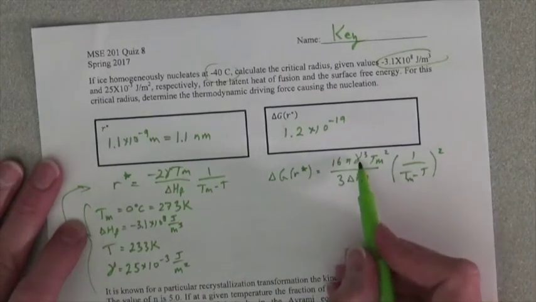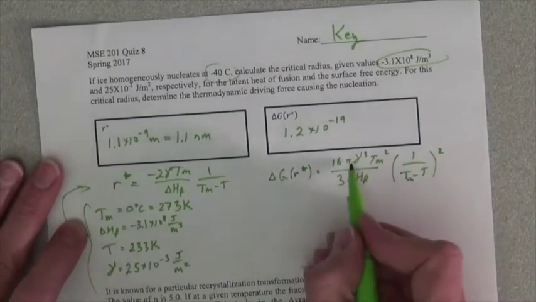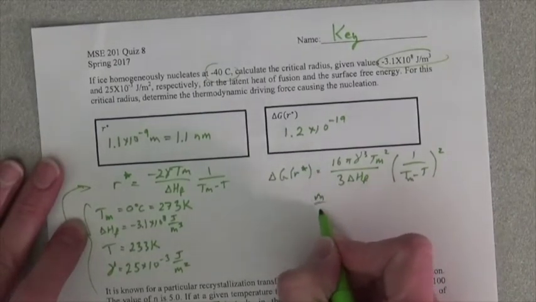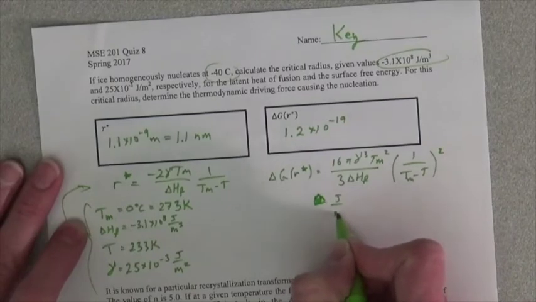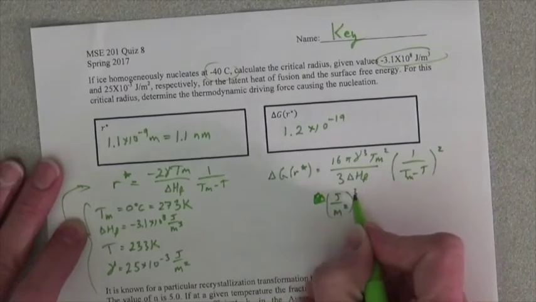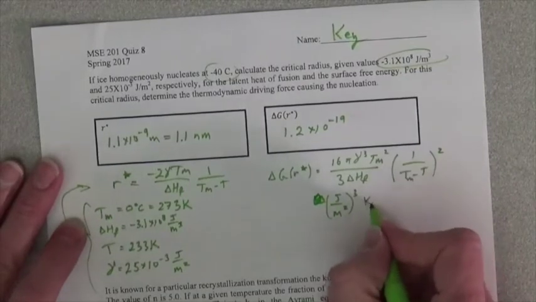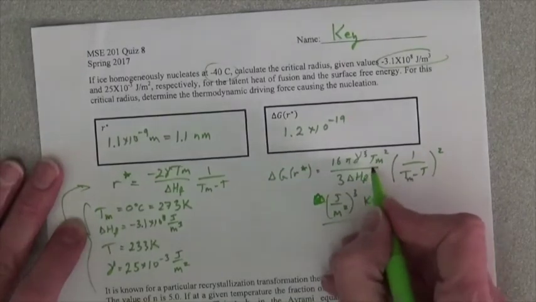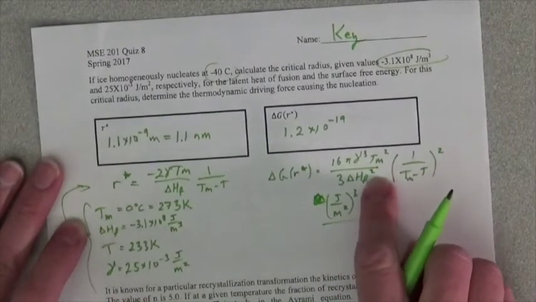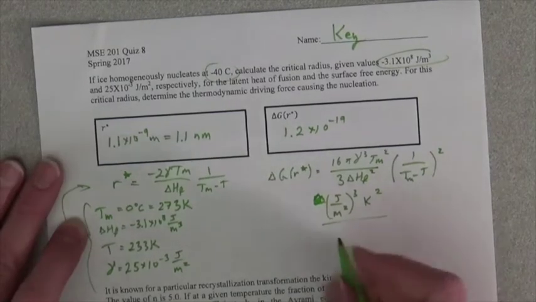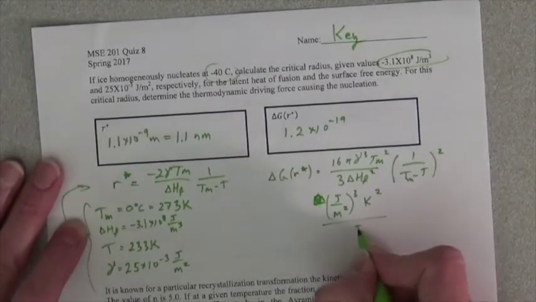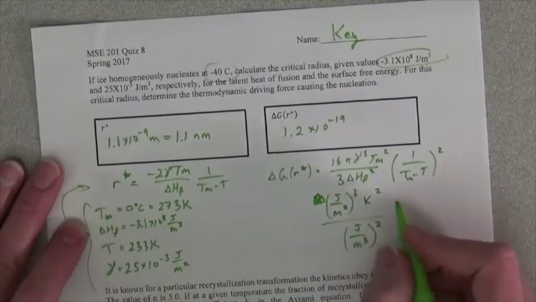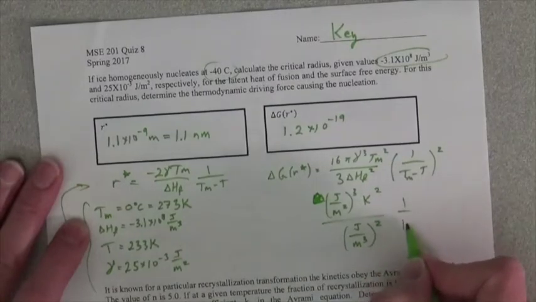Now looking at the units here, we have 16 pi, no units, gamma cubed, which would give us joule per meter squared cubed, Tm squared, that's K squared, divided by delta HF squared. Sorry, I missed that. Delta HF squared gives us joule per meter cubed squared, times this, which is going to be 1 over K squared.